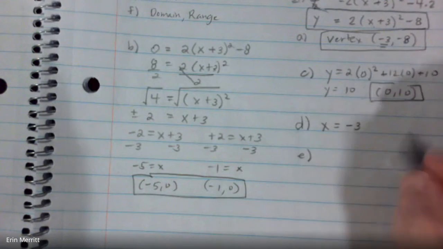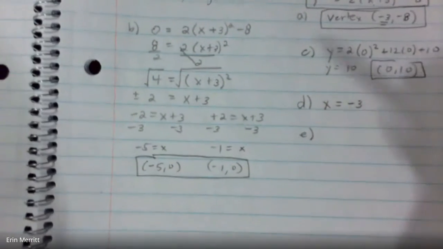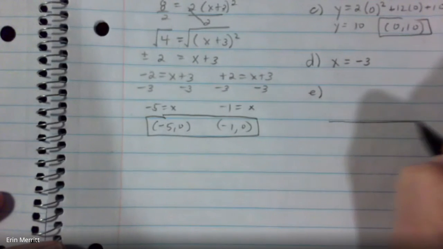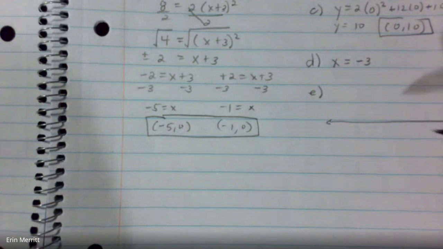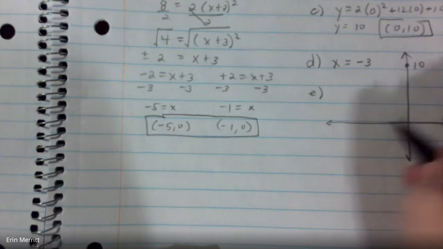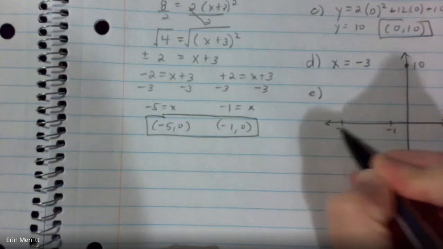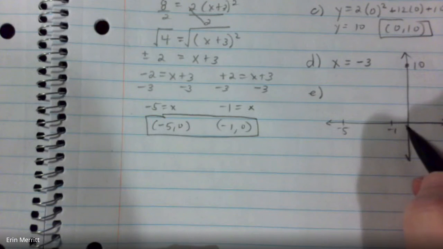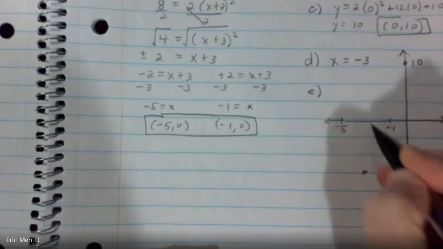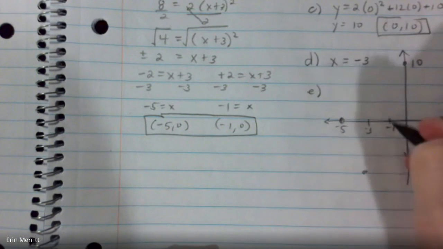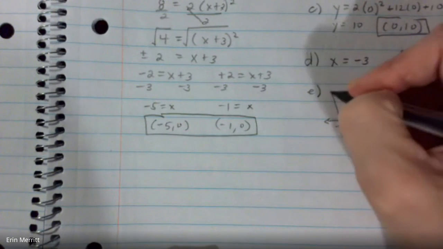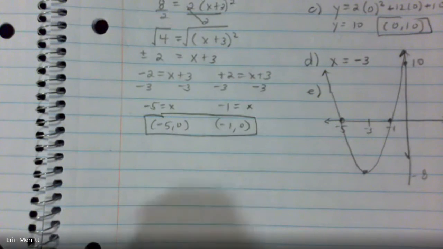The sketch, right? You have graph paper. I unfortunately do not. So to the best of my ability, if I'm looking at this, let's see, cross it up here, let's say at 10, you've got it crossing over here at -1 and -5. Vertex is at -3, -8, so like way down here. And so then it should look a little something like that.